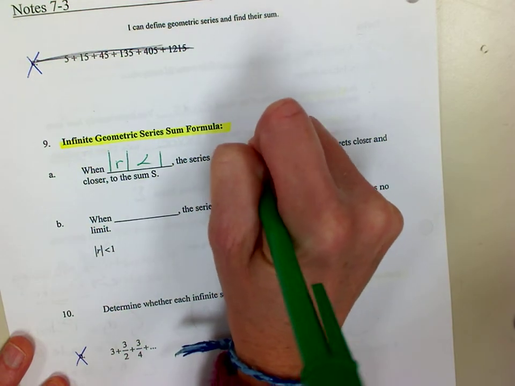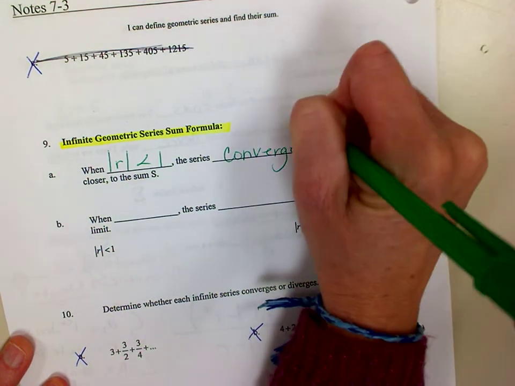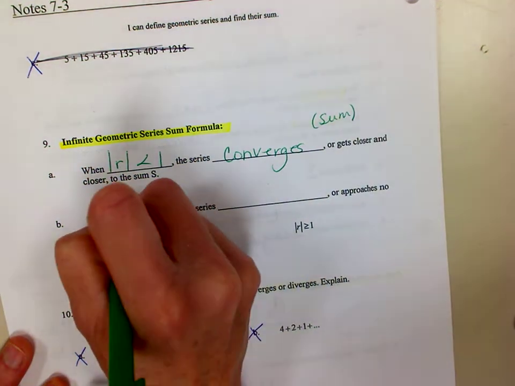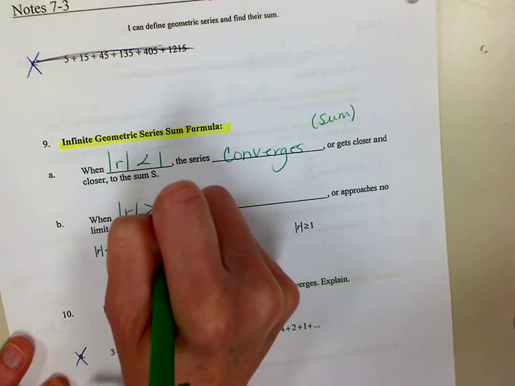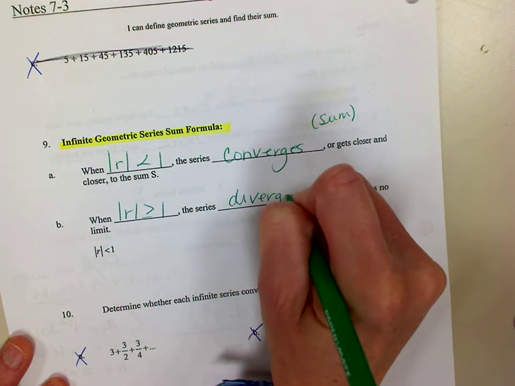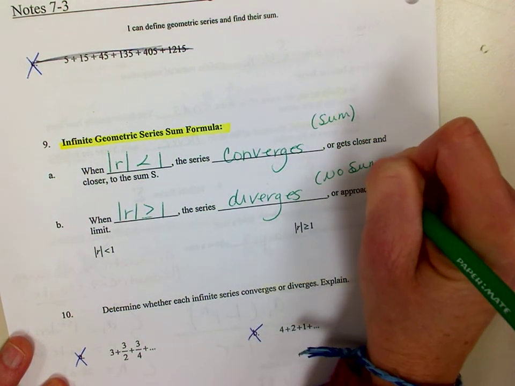But first I have to write down that that means it converges, which means it has a sum. If the rate turns out to be greater than or equal to 1, then it diverges, which means there is no sum.